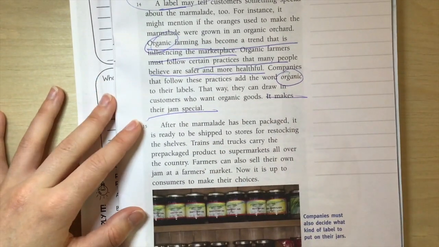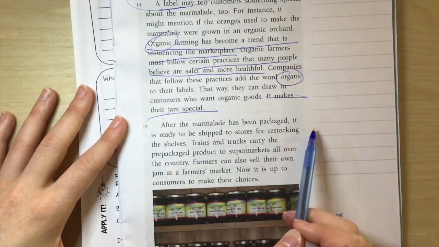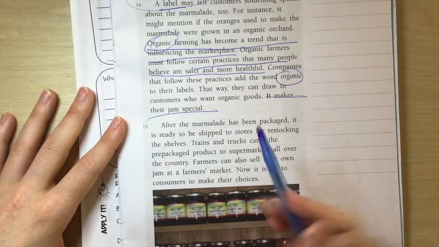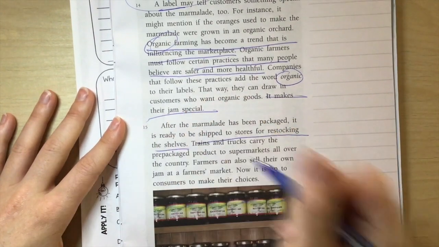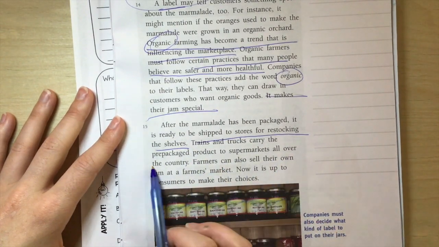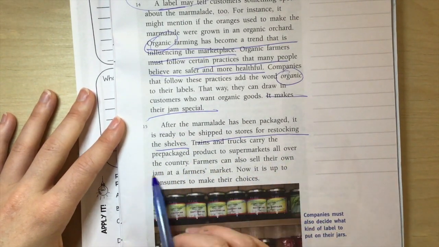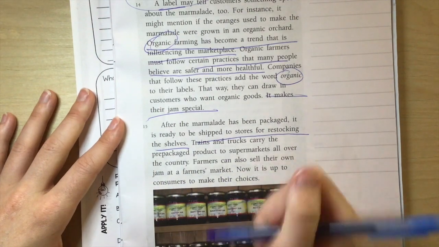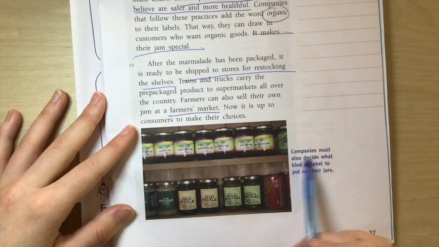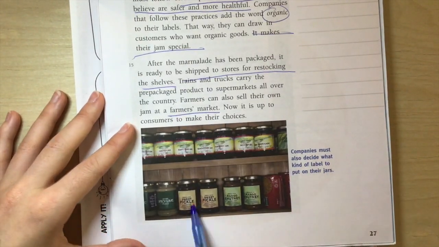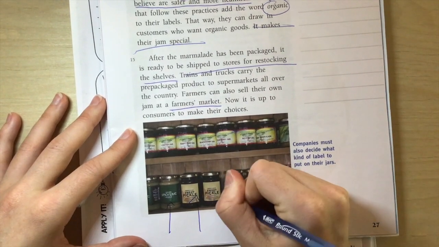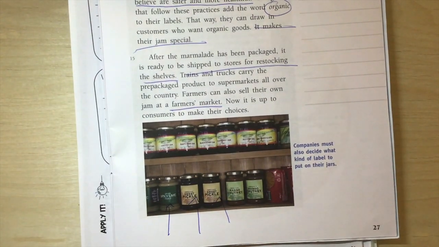All right. After the marmalade has been packaged, it is ready to be shipped to stores for restocking shelves. Go to the shelves. Trains and trucks carry the packaged product to supermarkets all over the country. Farmers can also sell their own jam at a farmer's market. Now it is up to the consumers to make their choice. Companies must also decide what kind of label to put on their jars. So the labels are these parts right here. Noticing I'm even annotating the pictures that I'm looking at.